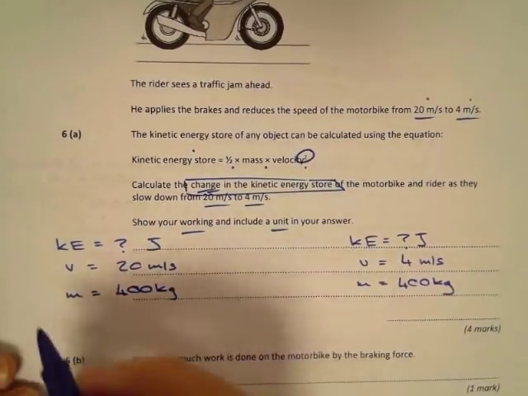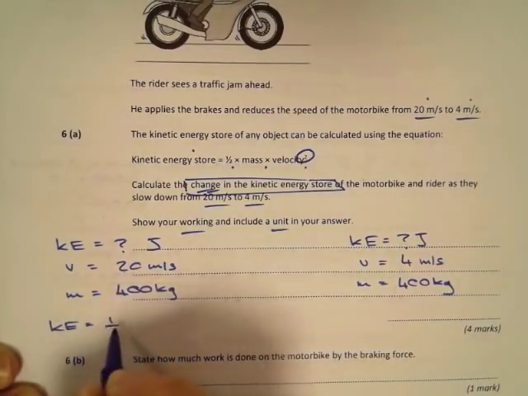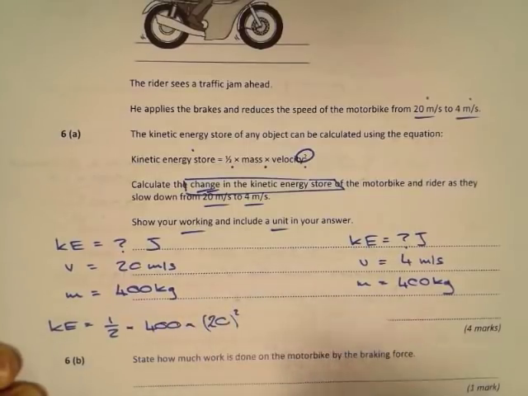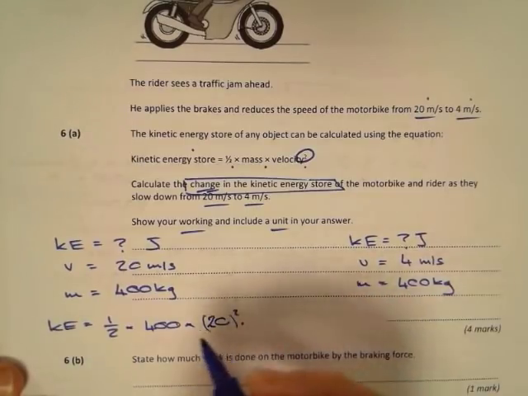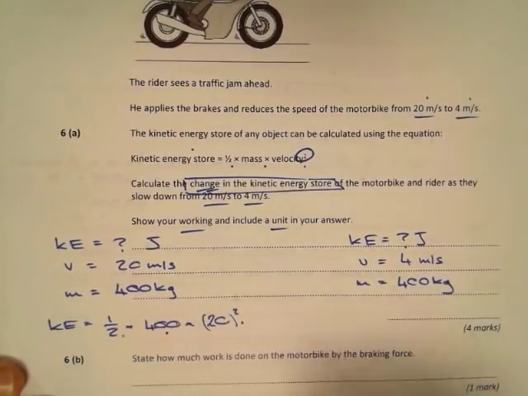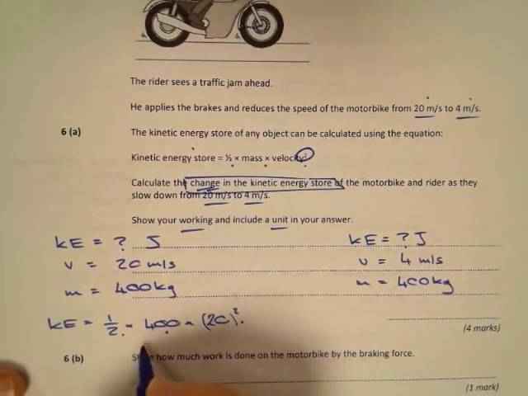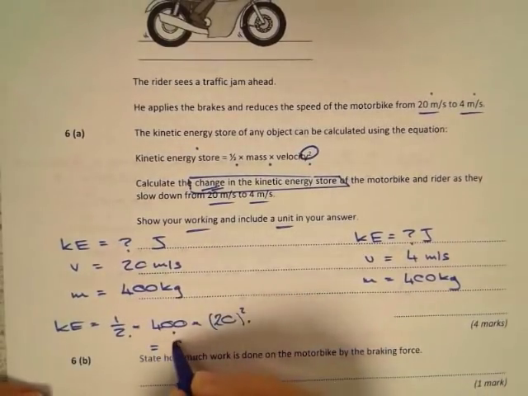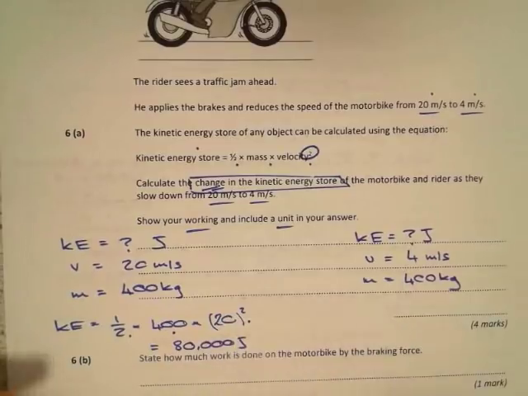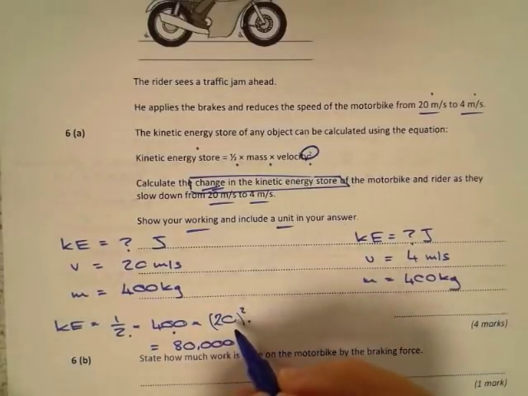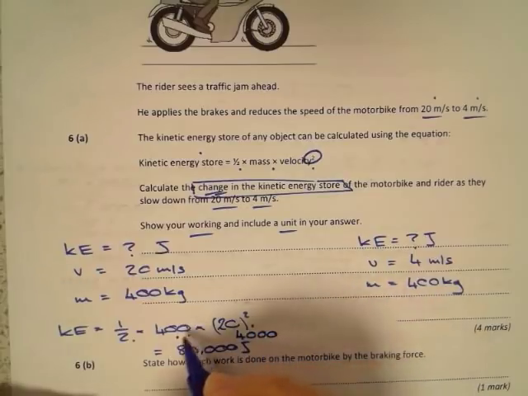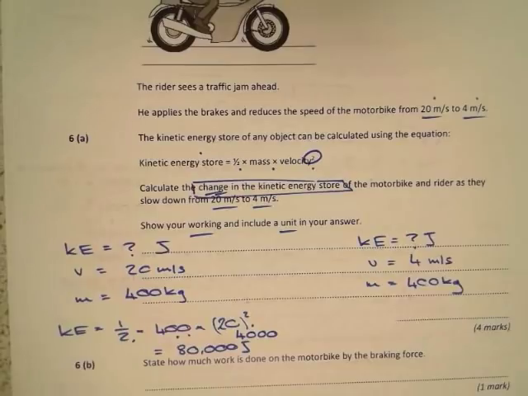We can start to substitute this into the equation. So kinetic energy equals a half times 400 times 20 squared. So you need to do the 20 squared first, then multiply it by 400, then multiply it by a half. If you do that, you're going to get, I worked it out earlier, 80,000 joules, right? It makes sense to do this. 20 squared is 400, by the way, so make sure you've got that calculation first, then you do the 400 times the half to give you 80,000 joules.